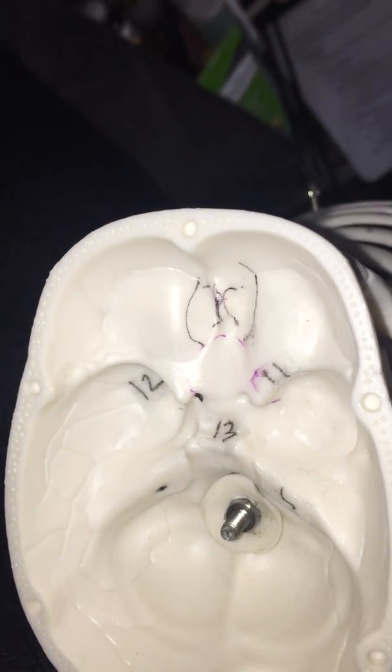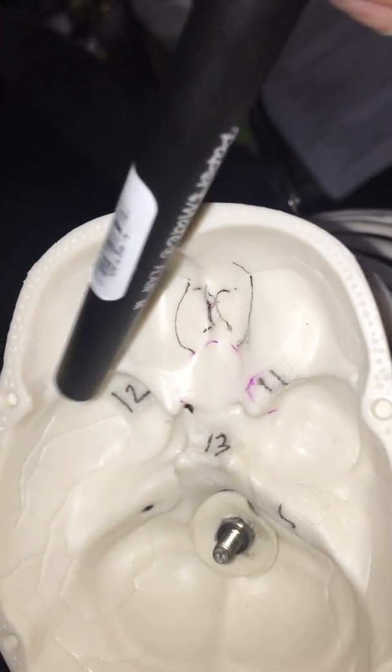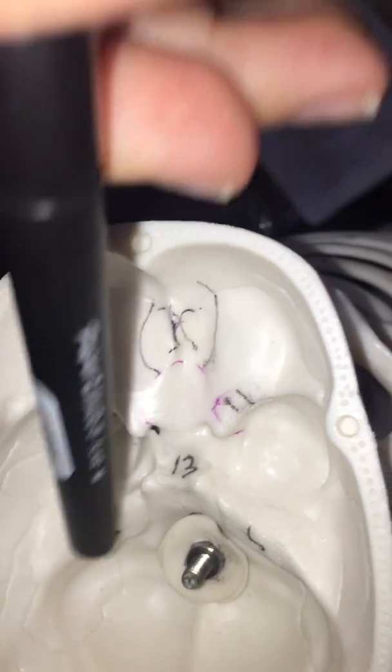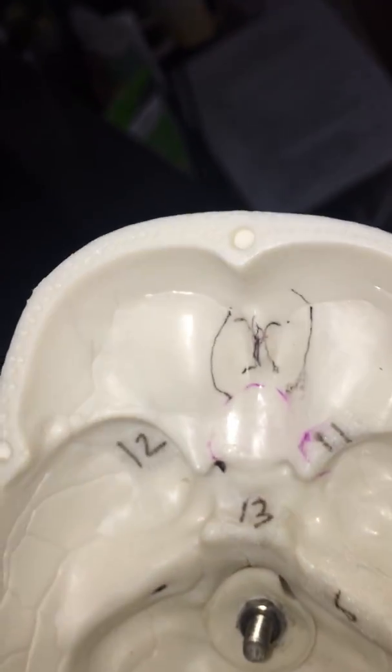And this is your sphenoid bone, which creates a wing kind of looking in your skull. It's a wing shape. And in there you have your superior orbital fissure, which cranial nerves 3, 4, and 6 pass through, which controls eye movement. There.